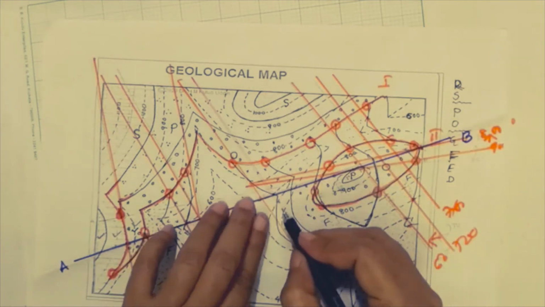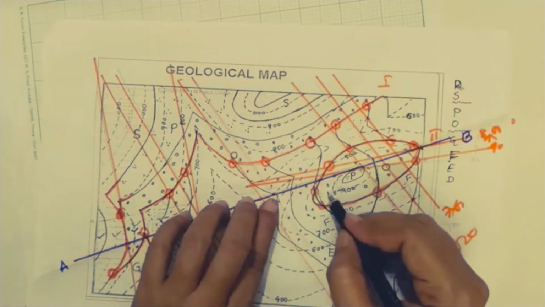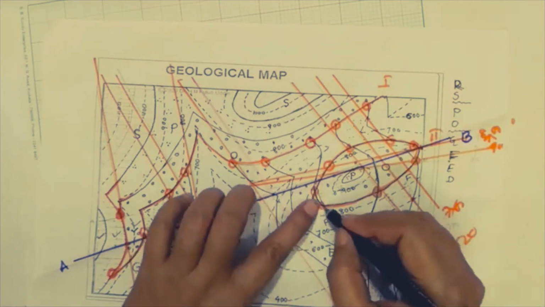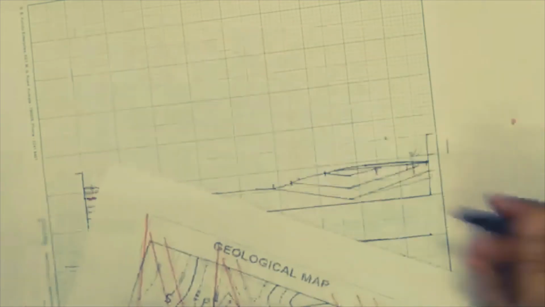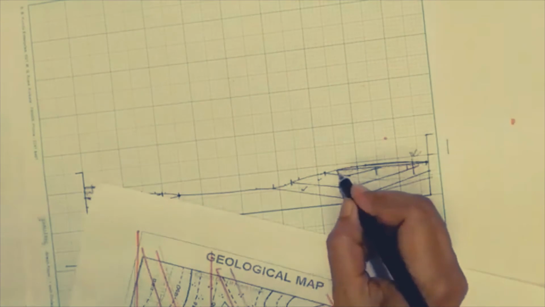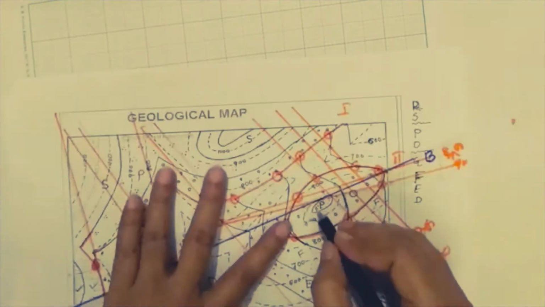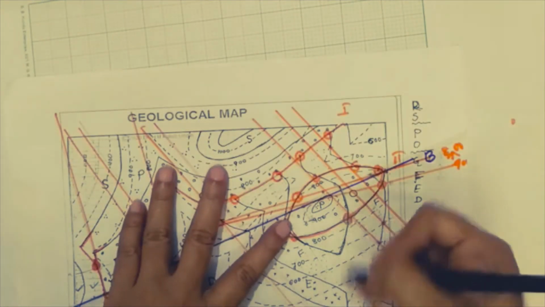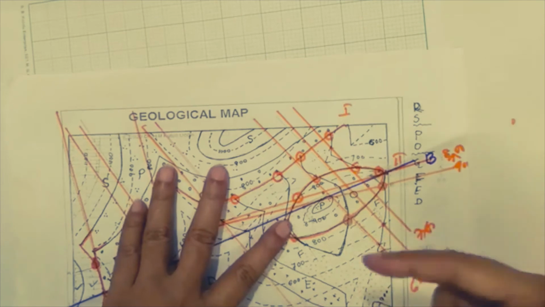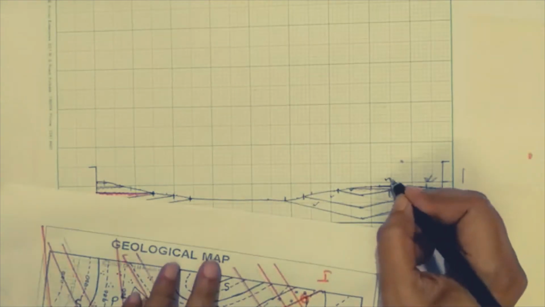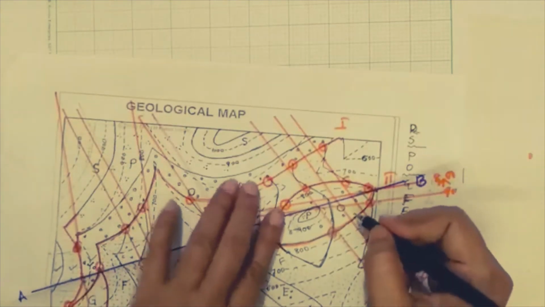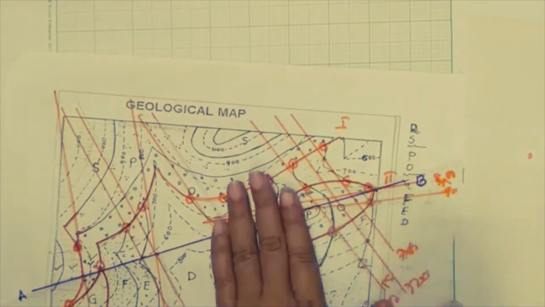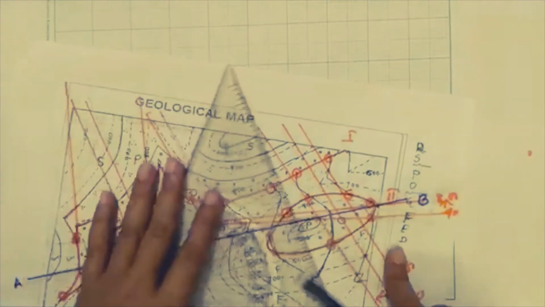Here 1, 2 and 3, these beds are just beneath the line of unconformity. And those P and O are the beds above the line of unconformity. This O and P, this is the line of unconformity. Then come to that point, come to that part.